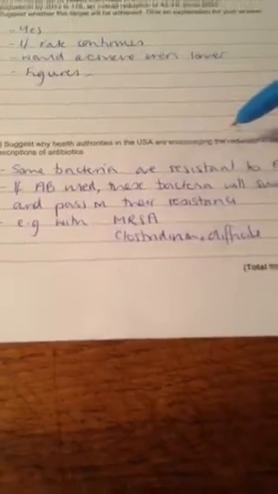Suggest why health authorities in the USA are encouraging the reduction in the number of prescriptions. Same again. Some bacteria are resistant to the antibiotic. If antibiotic used, these bacteria will survive and pass on their resistance to their offspring, e.g. with what happened with MRSA and Clostridium difficile. I hope that's helped.